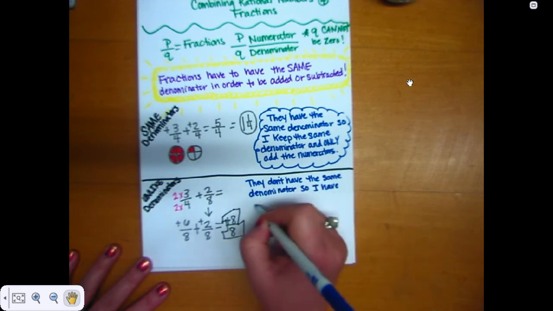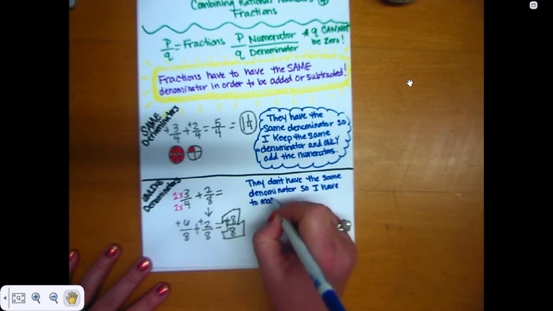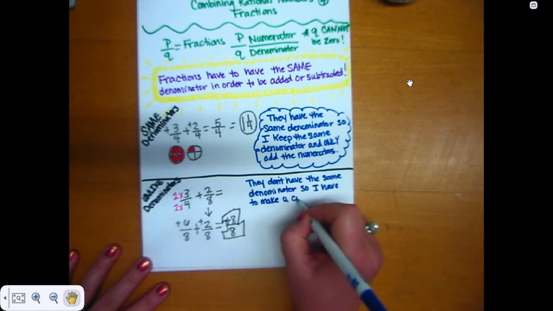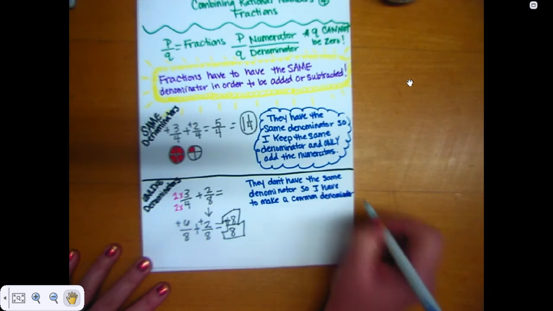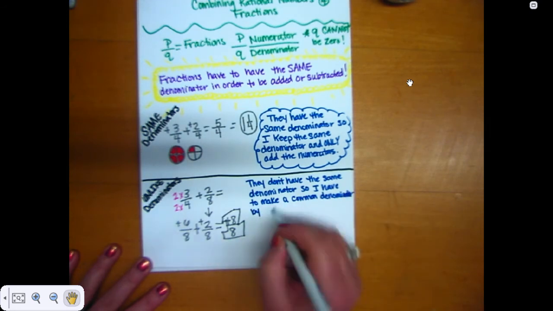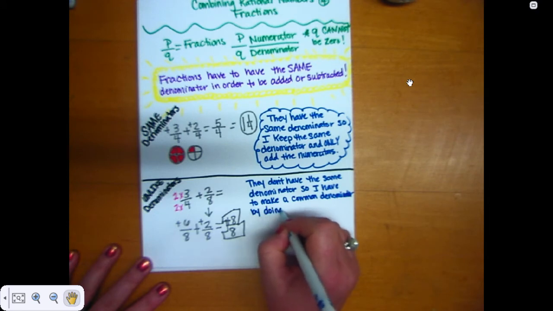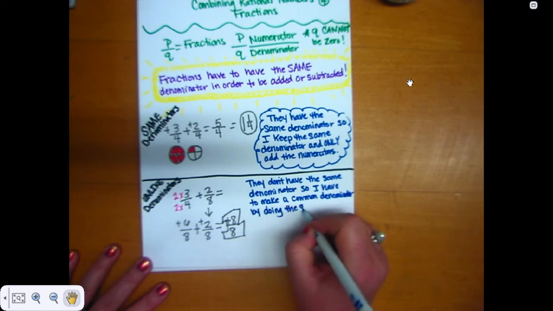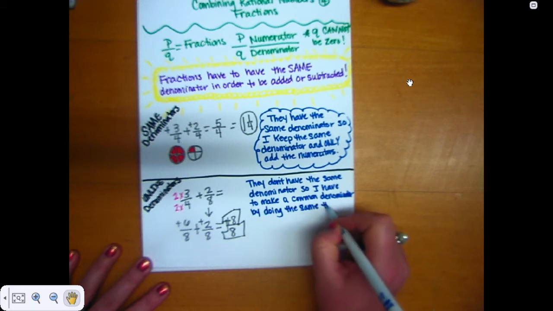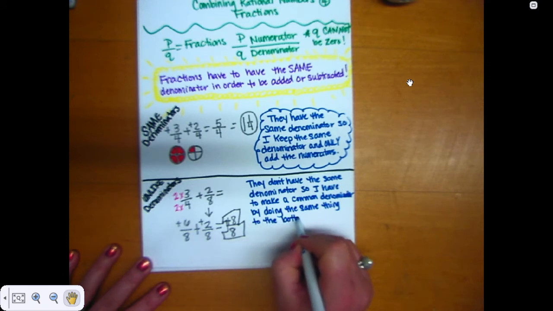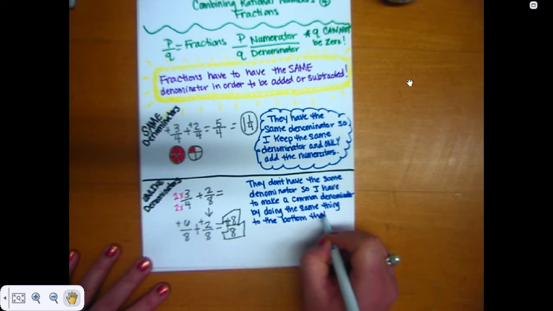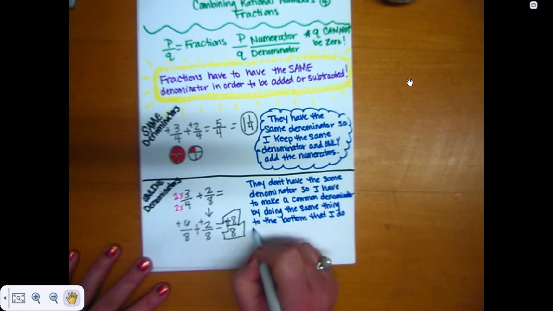I have to make a common denominator by doing the same thing to the bottom that I do to the top.